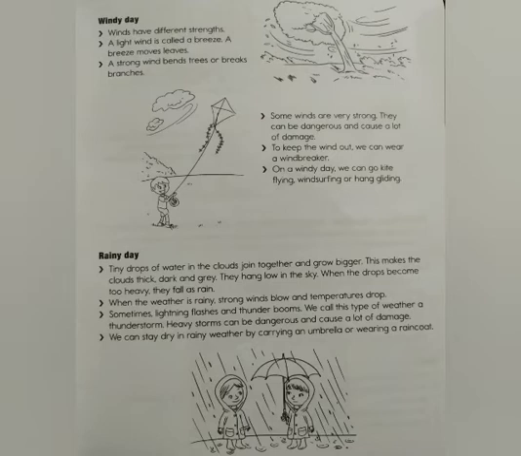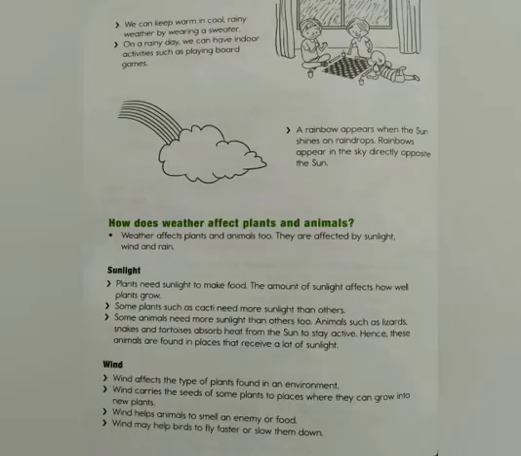Heavy rains can be dangerous and cause a lot of damage. We can stay dry in rainy weather by carrying an umbrella or wearing a raincoat. Now we can keep warm in cool, rainy weather by wearing a sweater. On a rainy day, we can have indoor activities such as playing board games. A rainbow appears when the sun shines on raindrops. Rainbows appear in the sky directly opposite the sun.